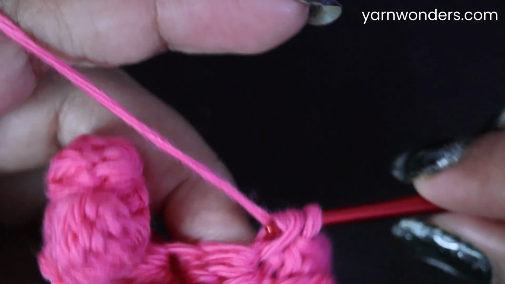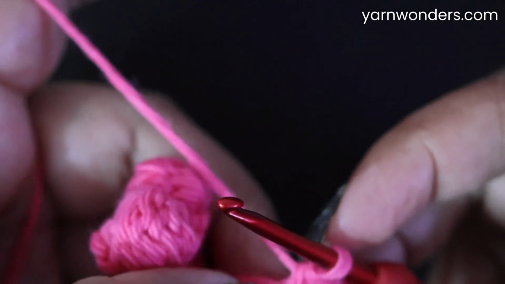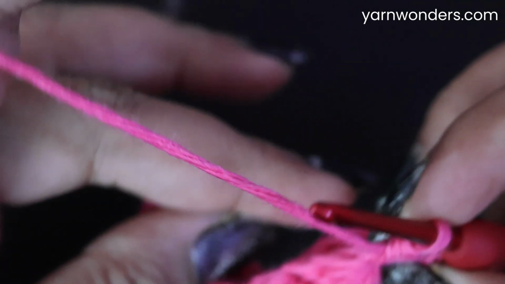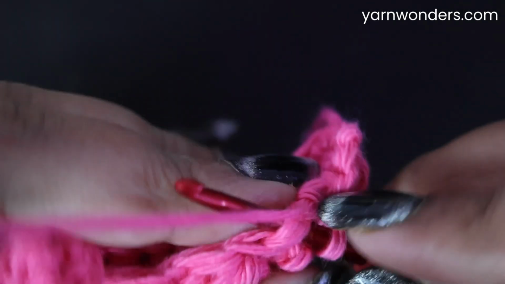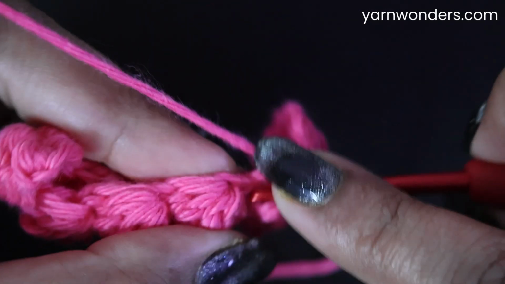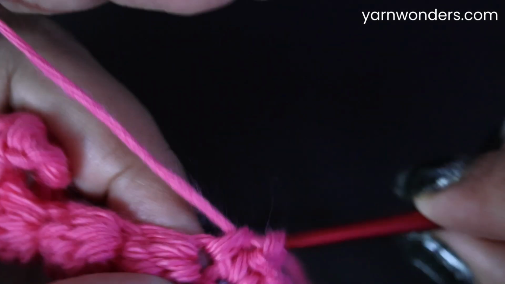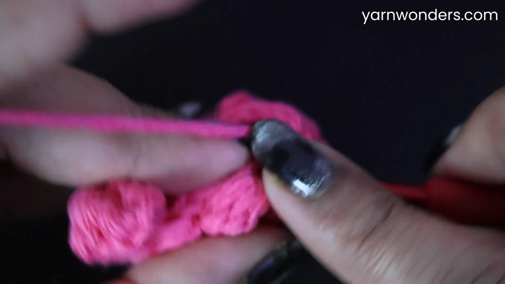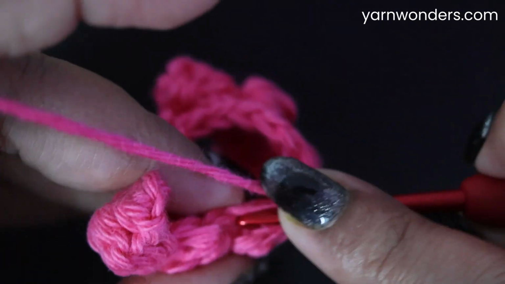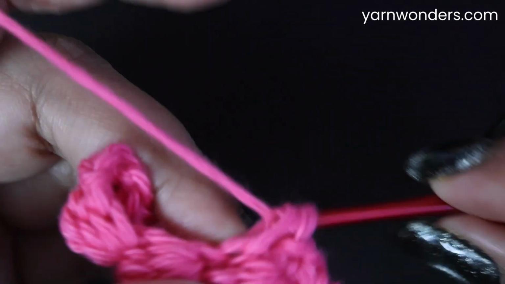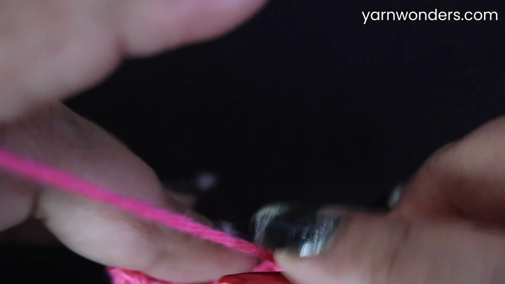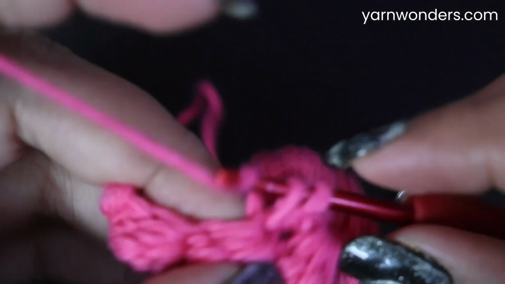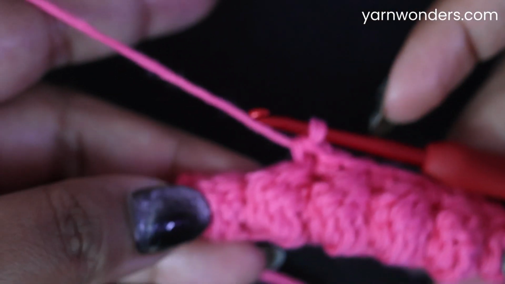Again, into the next one. The single crochet in between 2 stitches will be easier to spot. Make sure you spot the right V and make the single crochet stitches. And now the next row again you can repeat the bobble stitch.